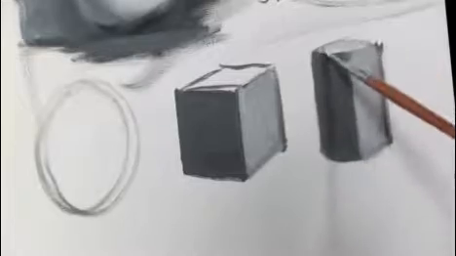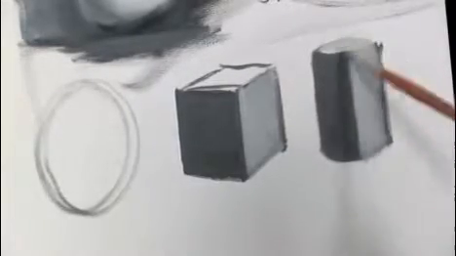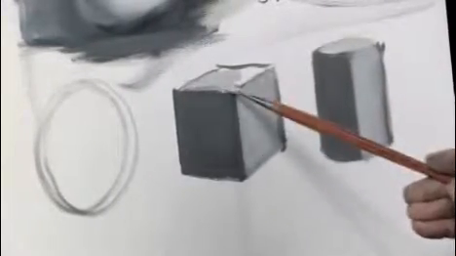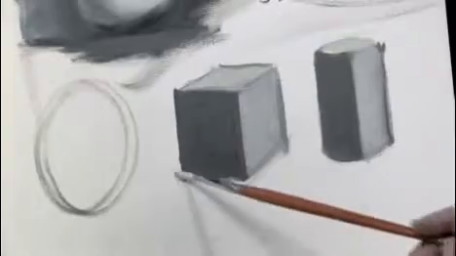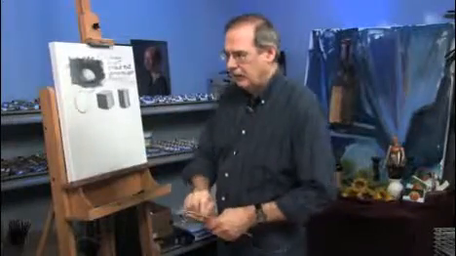The tops of these objects are a little bit lighter, so we'll just throw in a lighter gray here, and a lighter gray there, just to cover that. Okay, now let's get into the more detail here. See, I made a flat shape there.